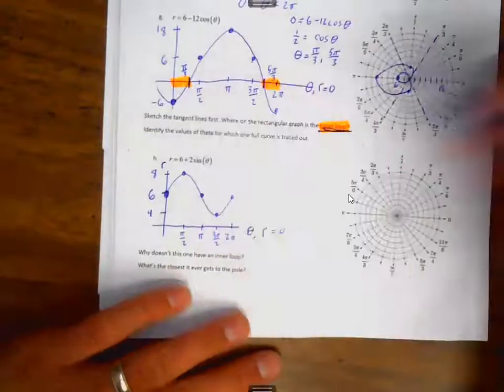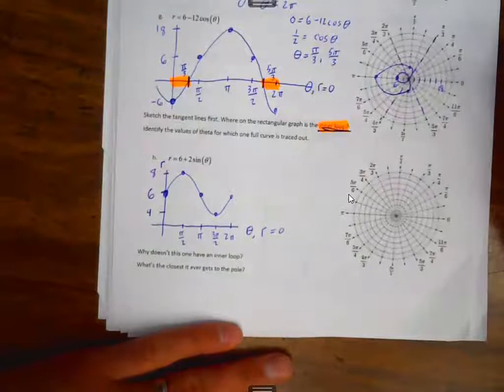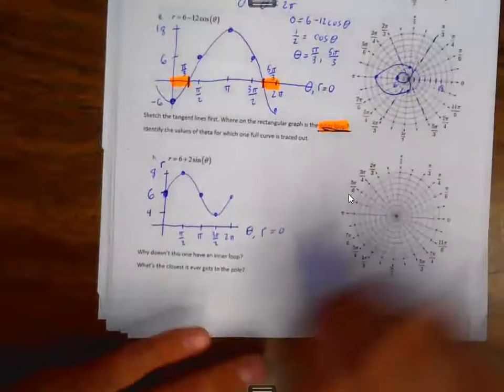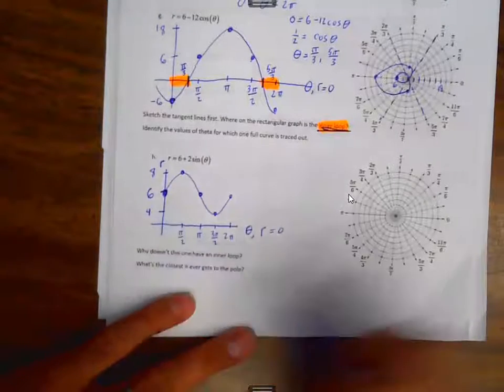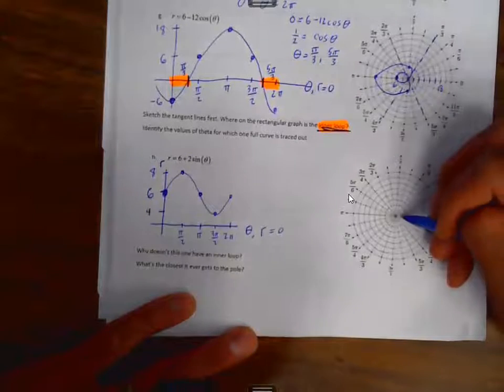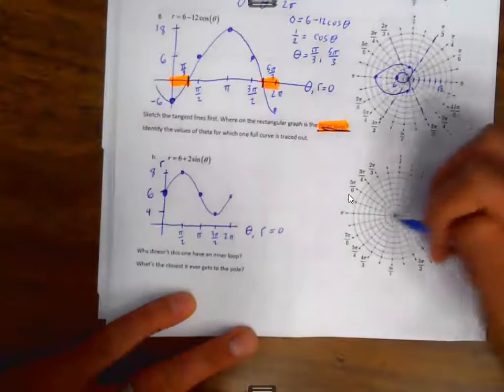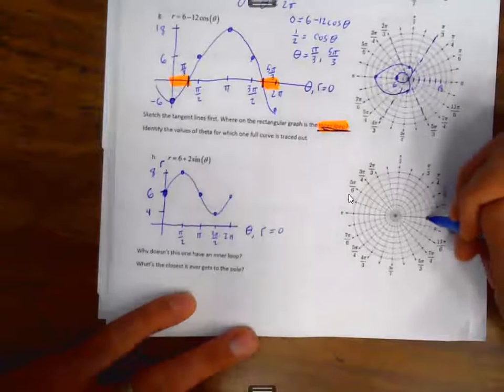So this one's going to be like a weird circle-y sort of thing. It's not going to have a loop, but it's going to be symmetric over the y-axis because it's sine. So we start here at 0, 6. Let's mark off these first. Let's make sure we've got enough room. There's 8 of these: 1, 2, 3, 4, 5, 6, 7, 8. So 6 would be right here.